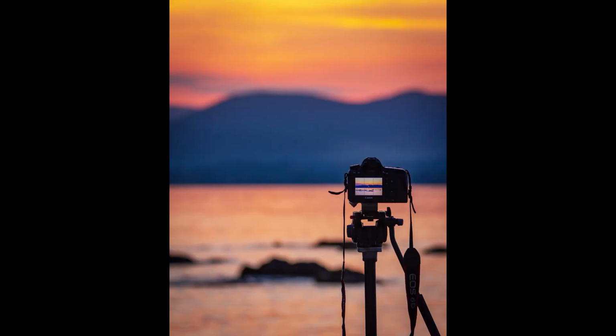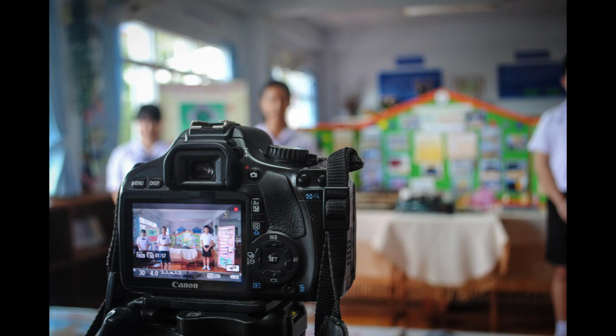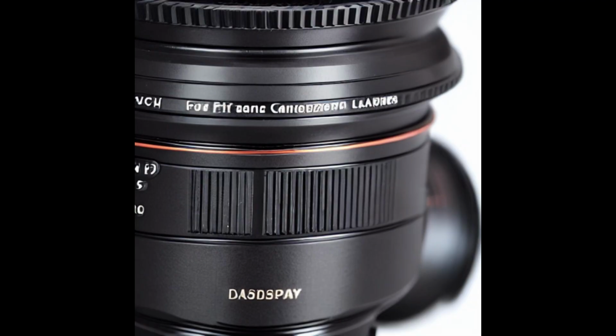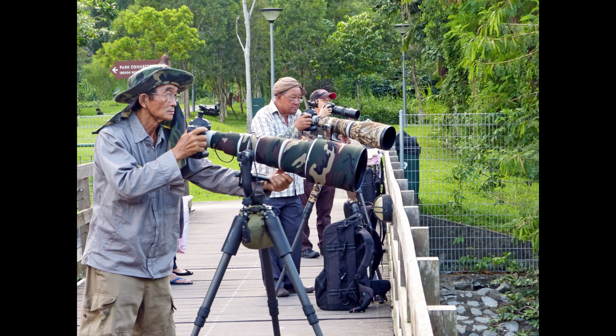4. Handheld vs. tripod use. Shutter speed plays a crucial role in handheld photography. As a general rule of thumb, to avoid camera shake and maintain sharpness when hand-holding the camera, the shutter speed should be at least equal to the reciprocal of the focal length. If using a 50mm lens, the shutter speed should be 1/50th of a second or faster. For longer focal lengths or slower shutter speeds, a tripod or image stabilization becomes necessary.